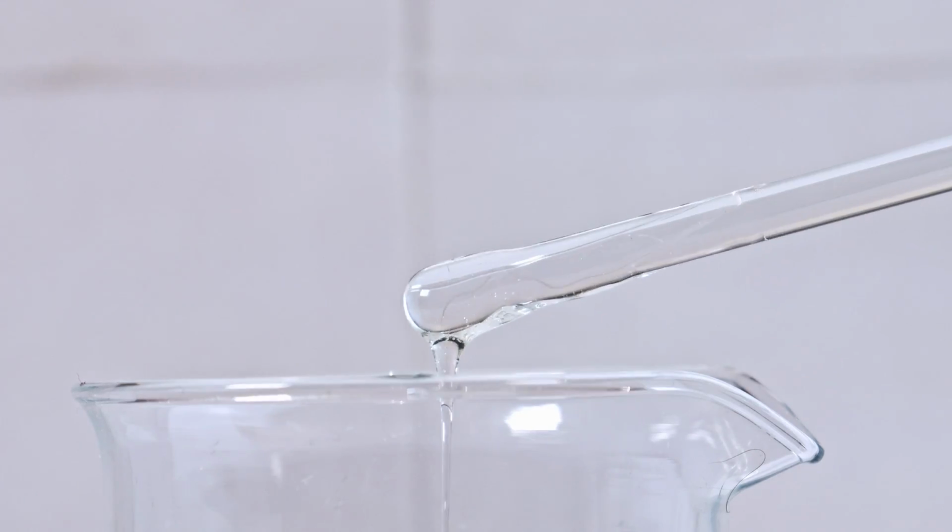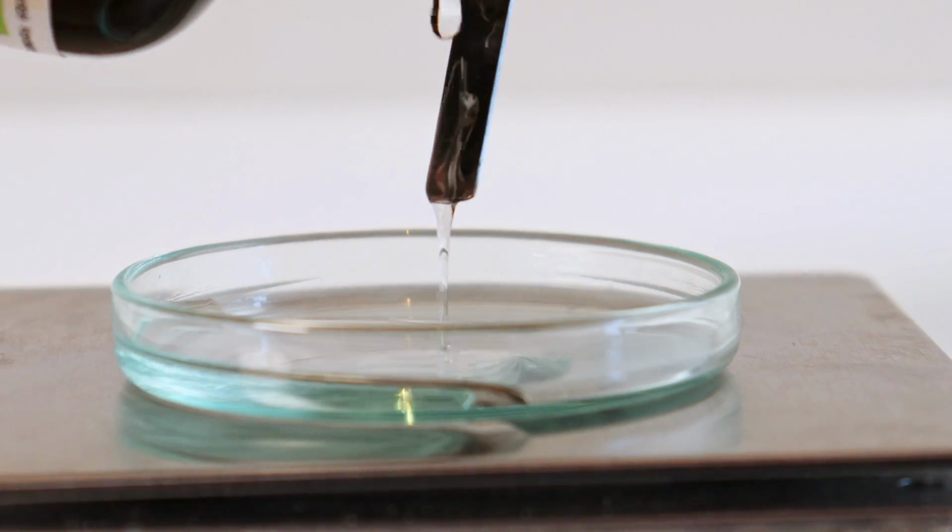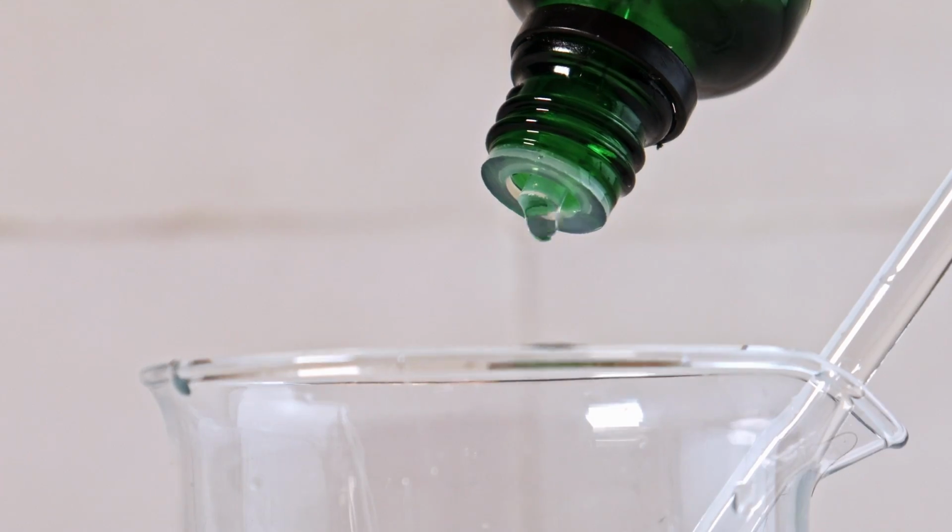While we're on the subject of foam boosters, let's also talk about ingredients that suppress foam. There are a few common ones to be aware of, such as oils, butters, and silicone alternatives, glycerin and glycols, and essential oils to some degree.